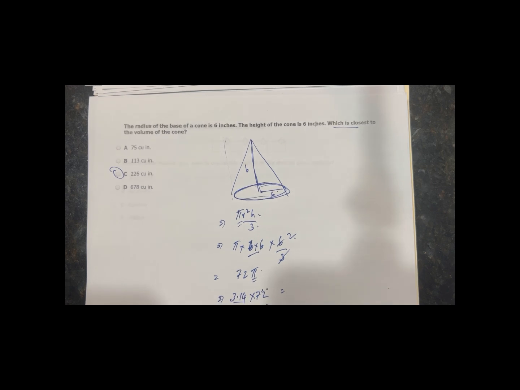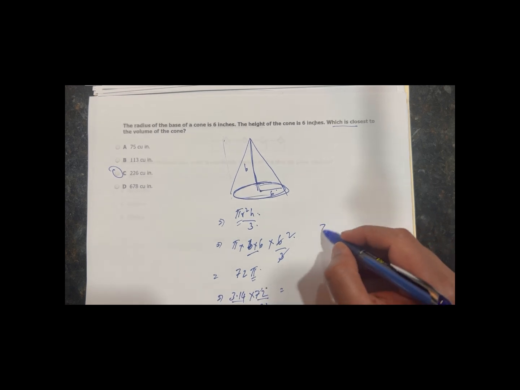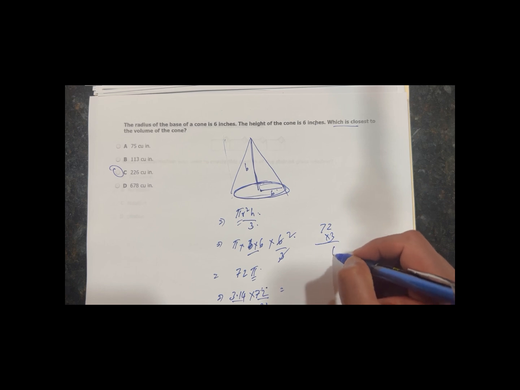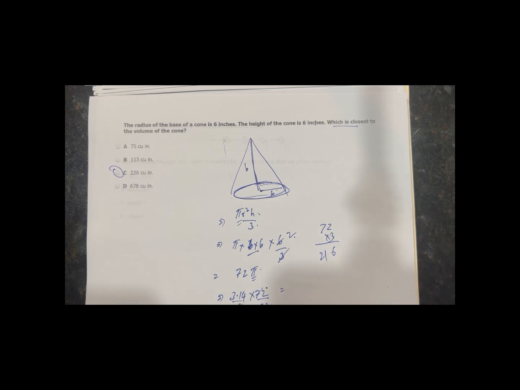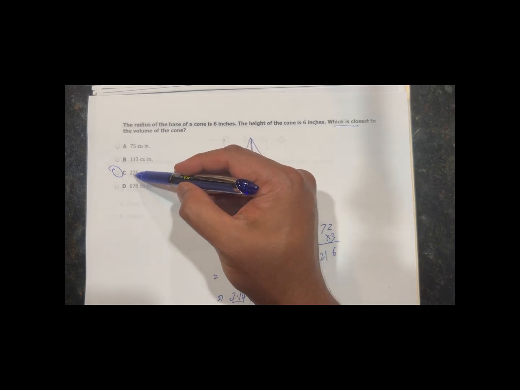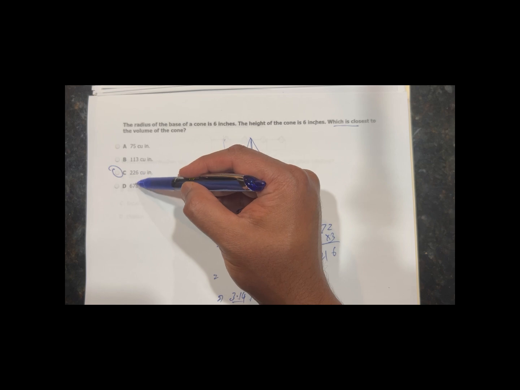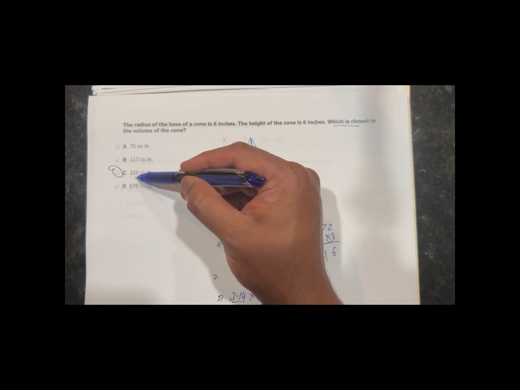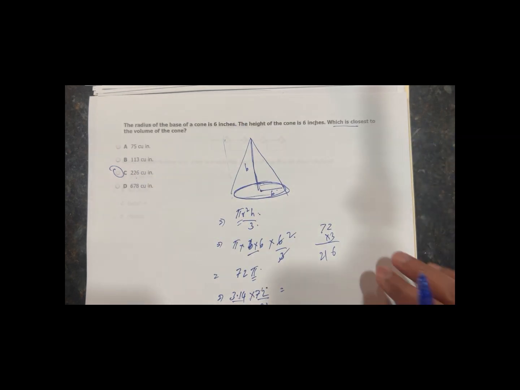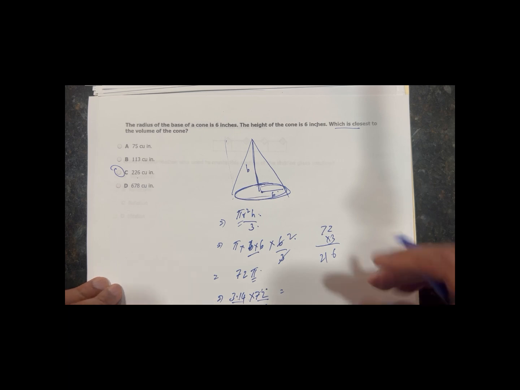There you go. All that I did was look at 72 times 3, that's 216. Obviously, 0.14 times 72 is a decimal, so it's not going to be huge. It's not going to be 100 to 400 more as it is here. So it's got to be somewhere around 226. That's the closest answer you can get to 216.